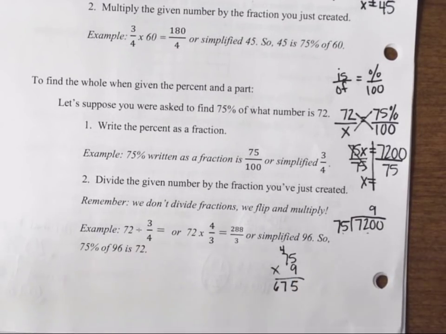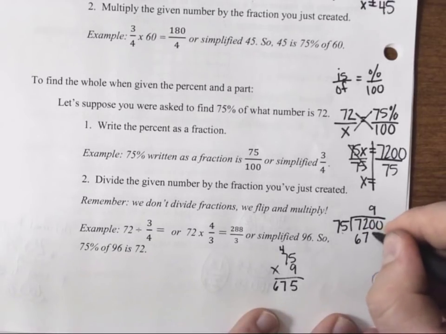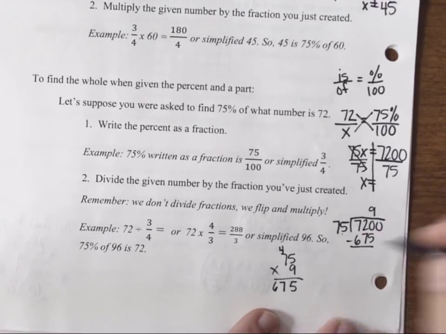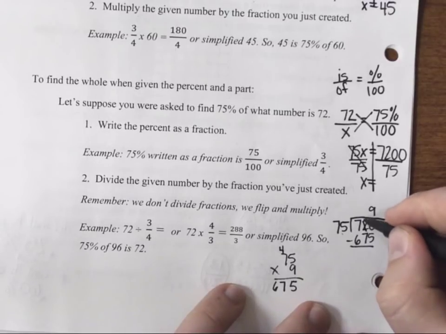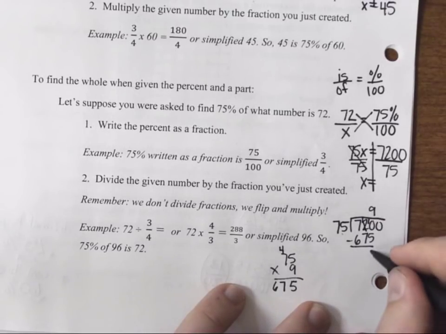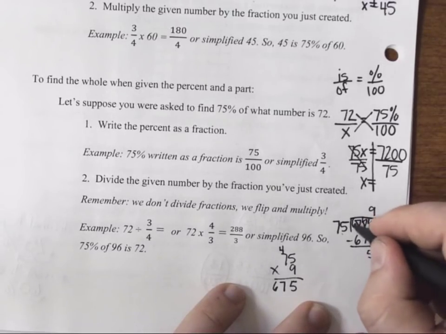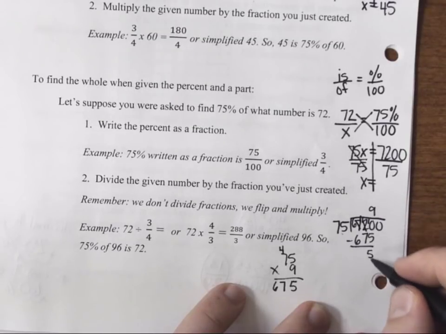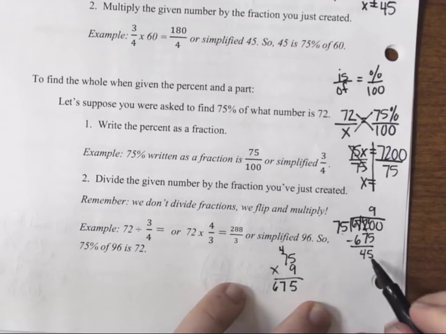So 675. Now we've got to subtract. So we're going to have to borrow. 11 minus 7 is 4. So we get 45 left over.